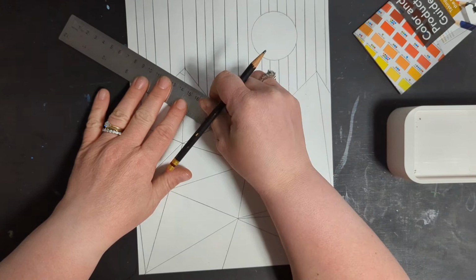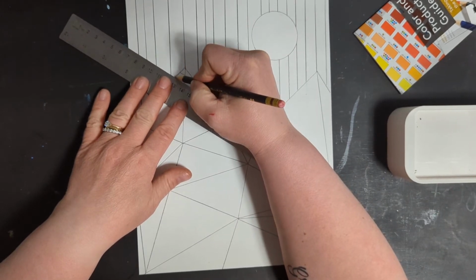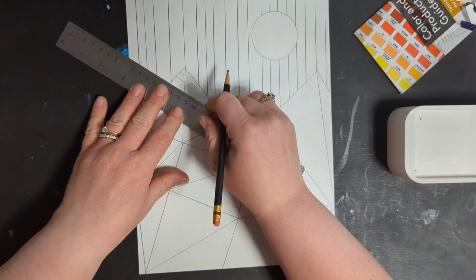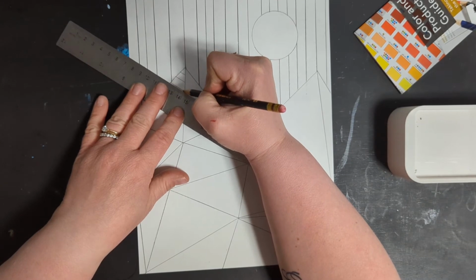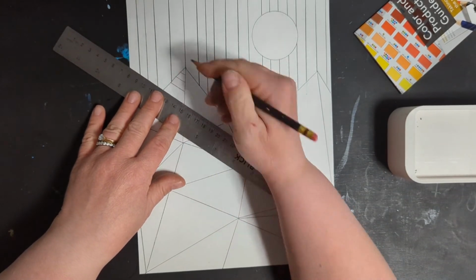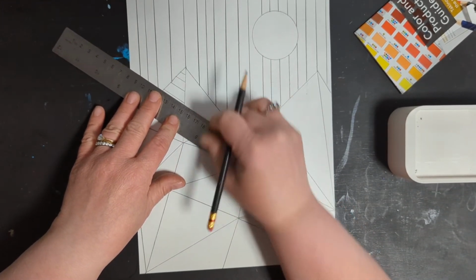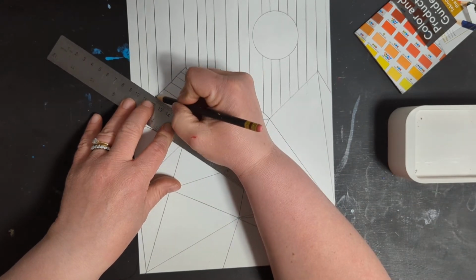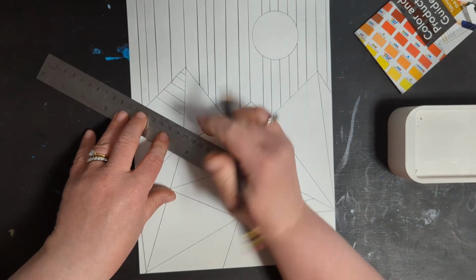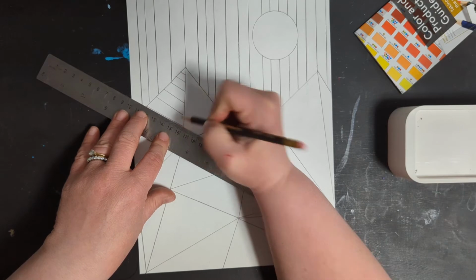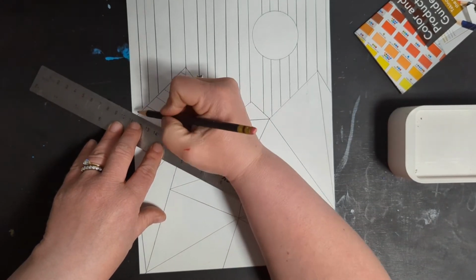So I literally just make a line, move down, make a line, move down. Does not have to line up with anything. Make a line, move down. Okay. Again, this is just freehanding it.